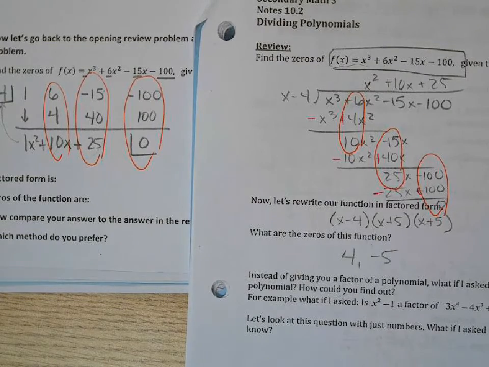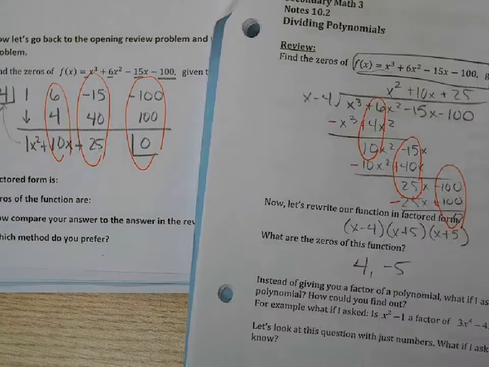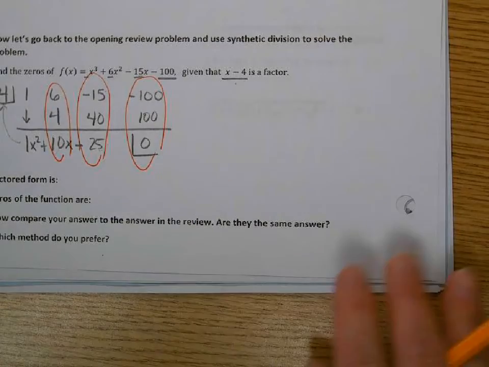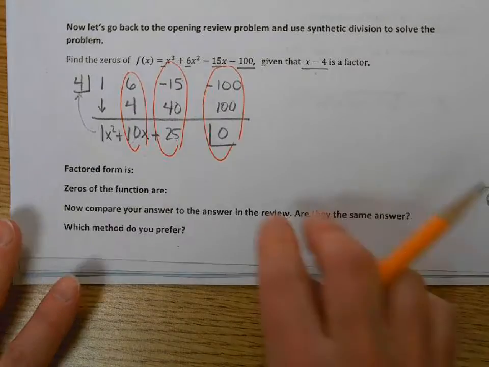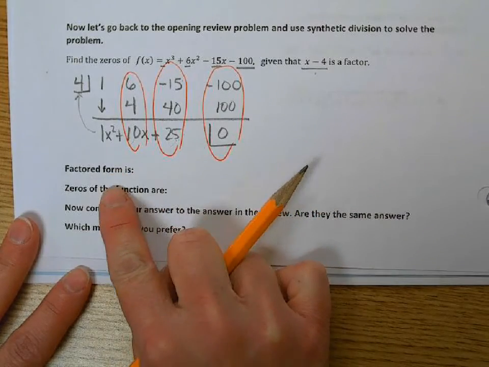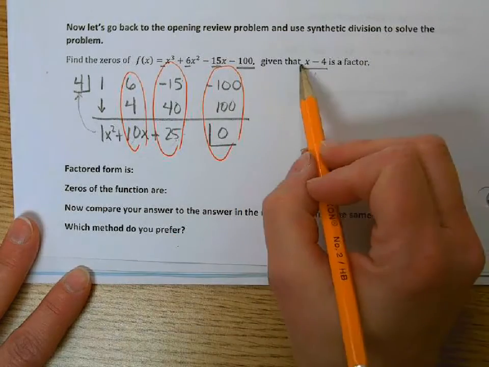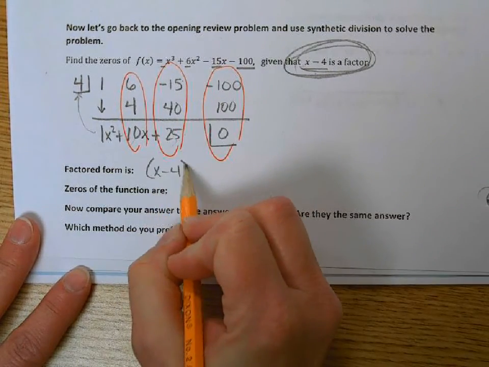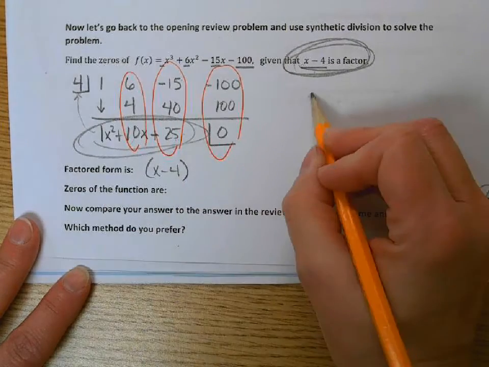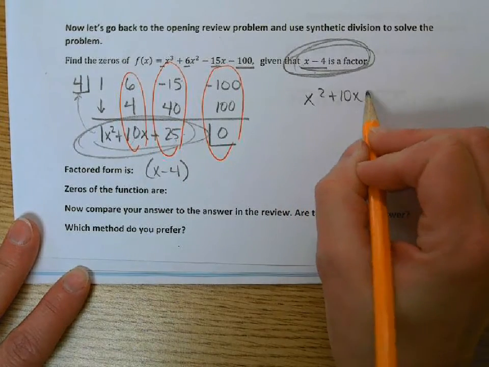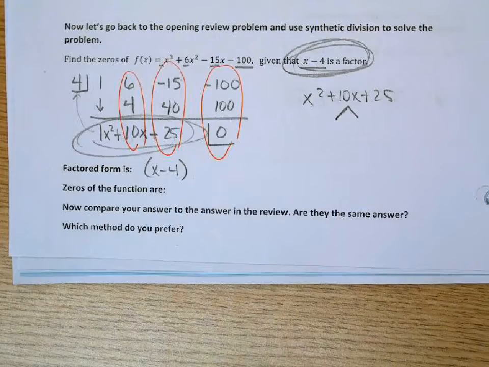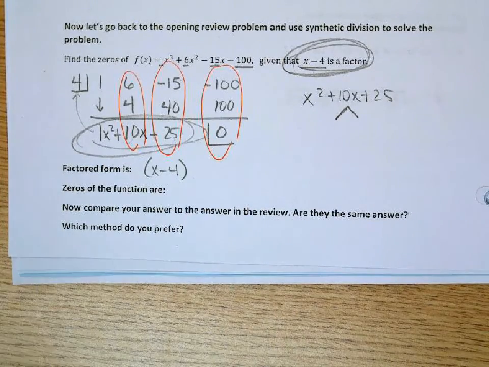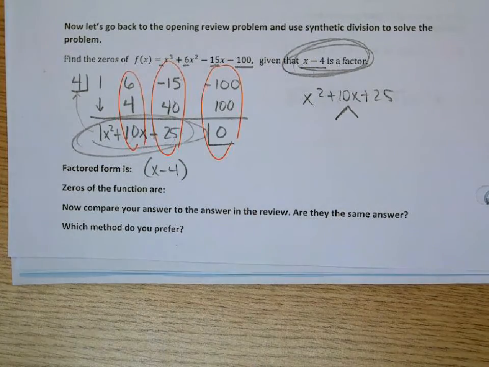But otherwise, it's awesome. Okay, I'm going to rush through this next part, so pay close attention rather than writing. Okay, the original problem said find the factored form. So recognize what was the first factor I used. What did they give me? X minus 4. Then what would I do with this? I would take the x squared plus 10x and do what? Plus 25. And break it down by doing the factor by grouping, right? What multiplies to 25, adds to 10.